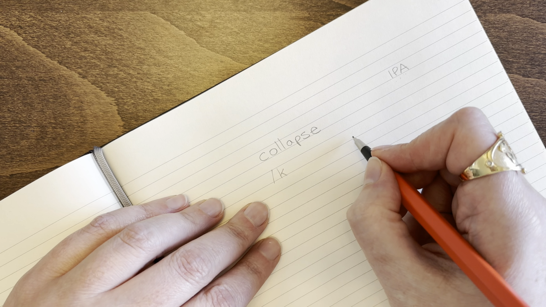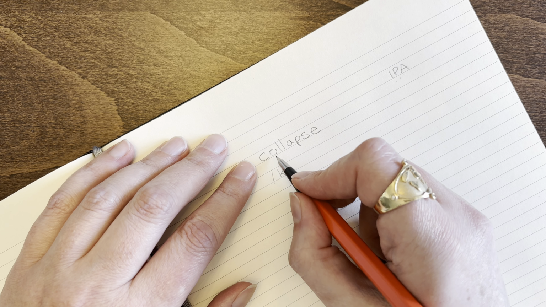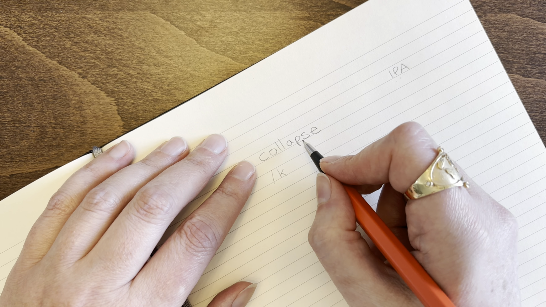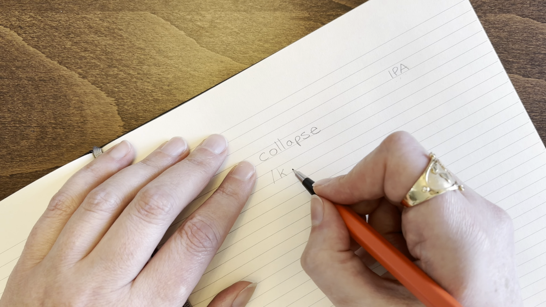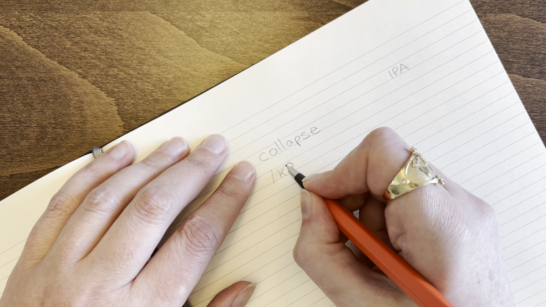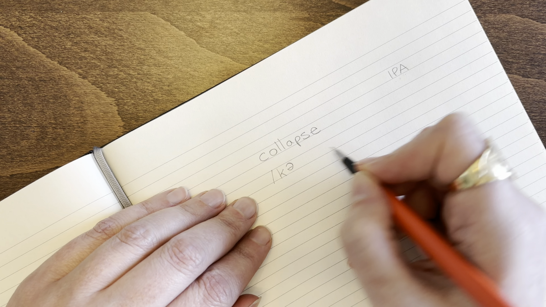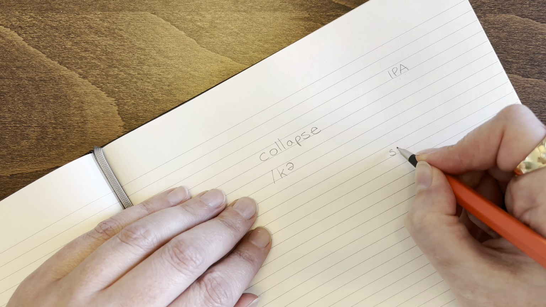Collapse, collapse. Now, do you hear? I'm not saying collapse with a beautiful, clear O sound. I'm saying collapse. This is the schwa. Look how high I drew that. Why did I draw that so high? I always do that with schwas. I don't know why.